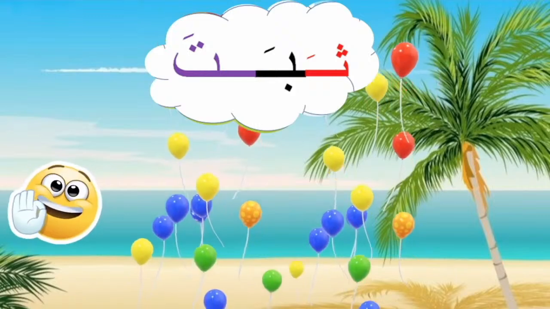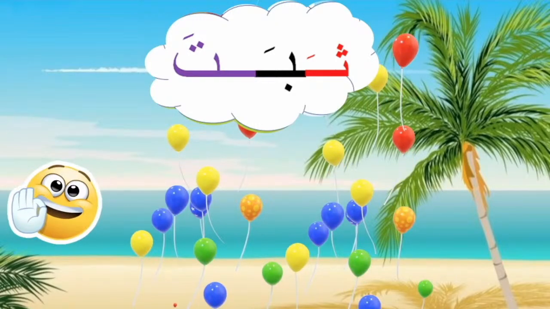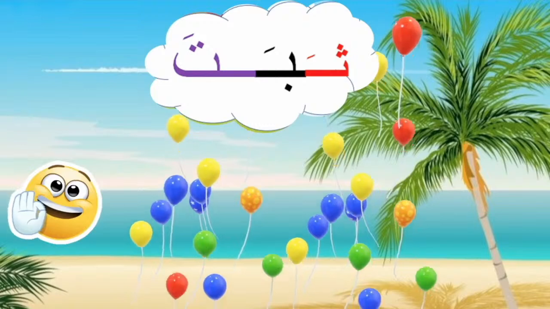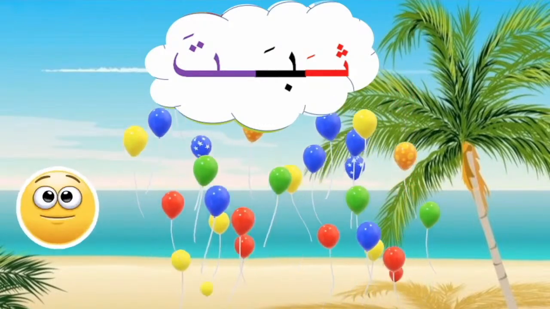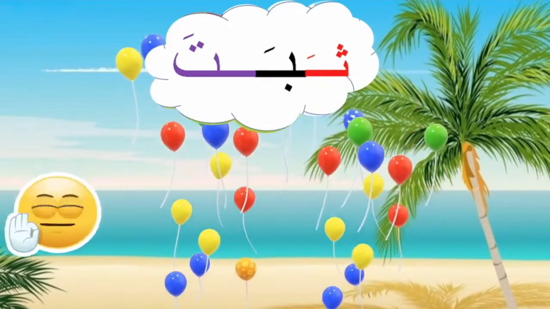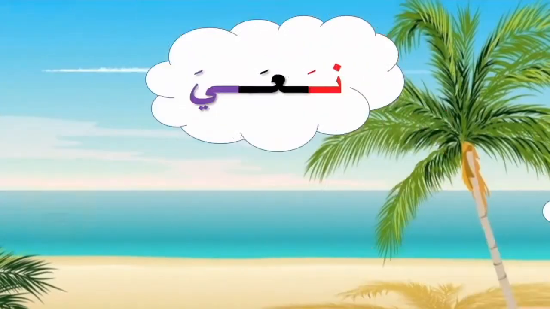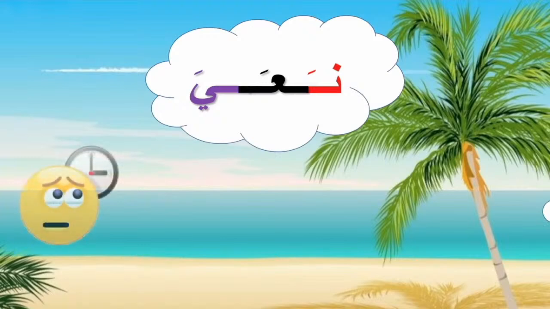Okay, very good. So the way we read this word is tha, ba. Together, thaba. And then we have ta. Thabata. Very good, mashallah. Okay, let's see another example here. I'm going to give you a couple of seconds to think about it. How can we read this word here?